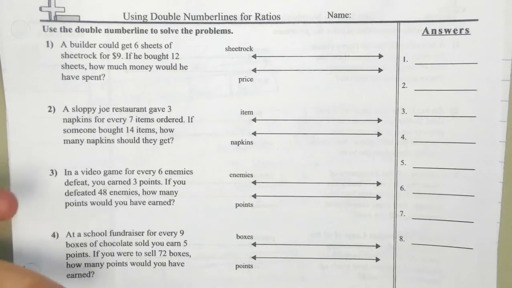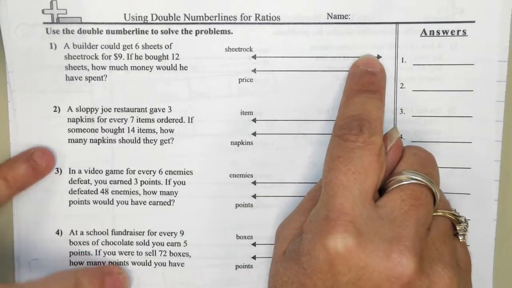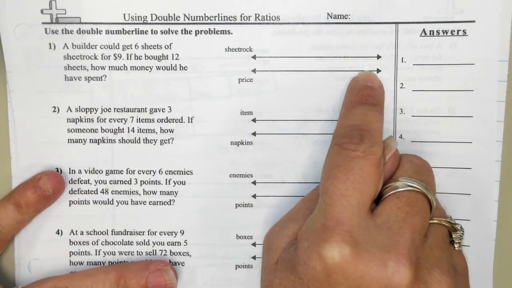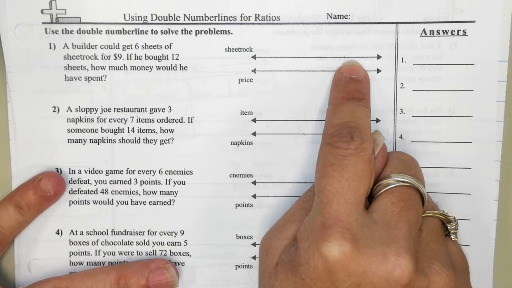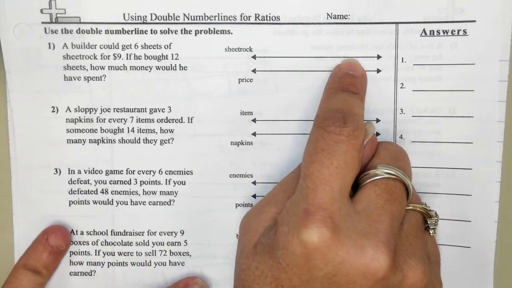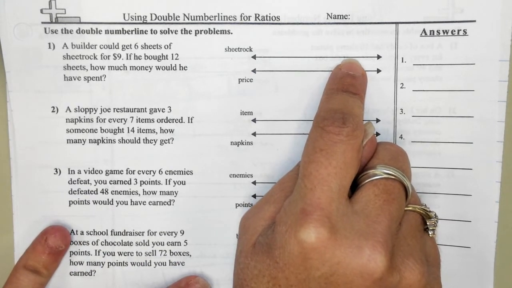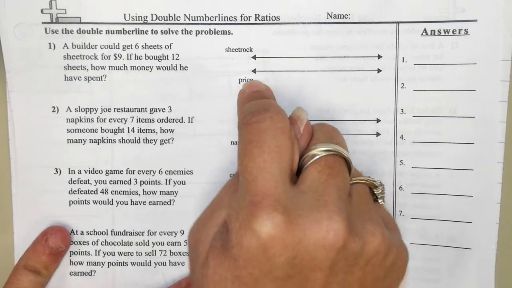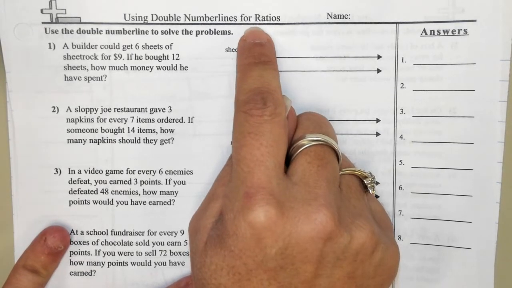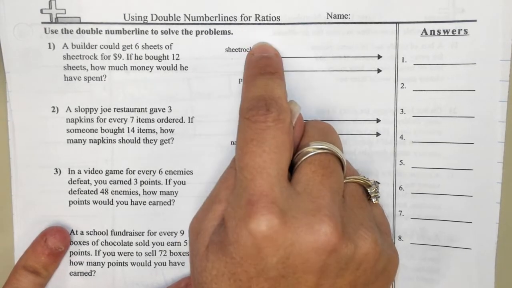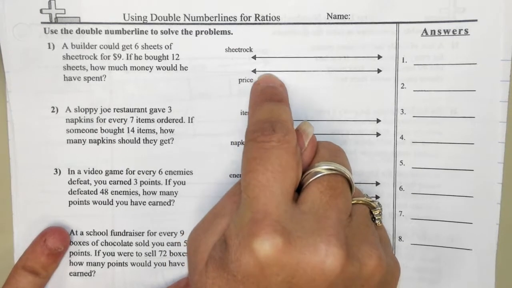Now, a double number line is literally 2 straight lines. Notice the arrows shooting through. If you had to create one yourself, you would have to label each number line. But these were already labeled for you. The first one says sheetrock, and then the second one says price.